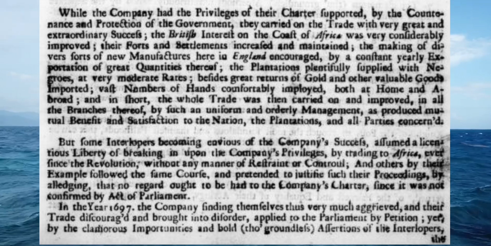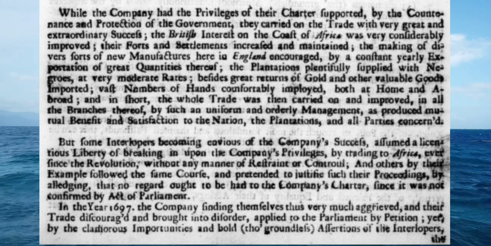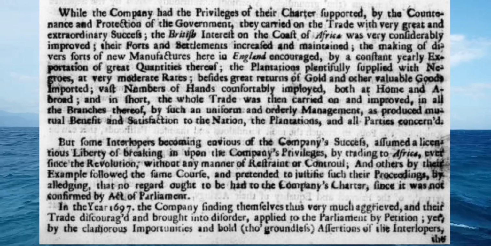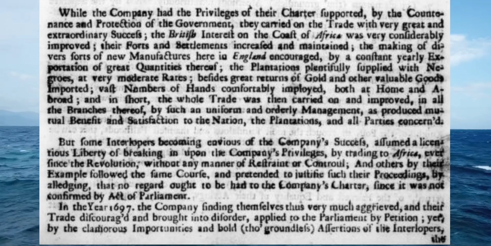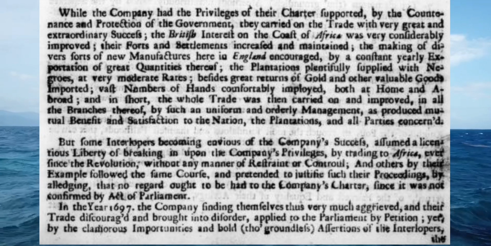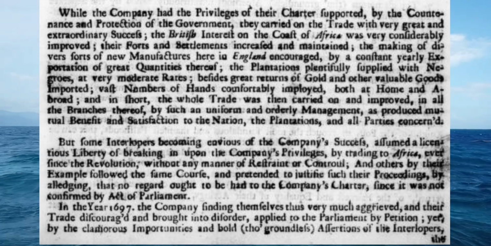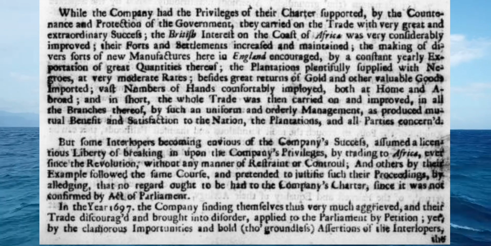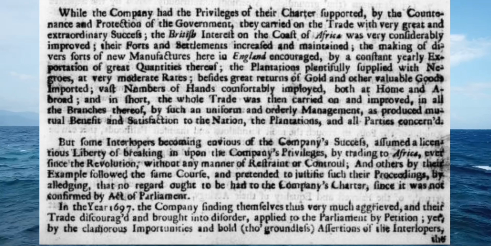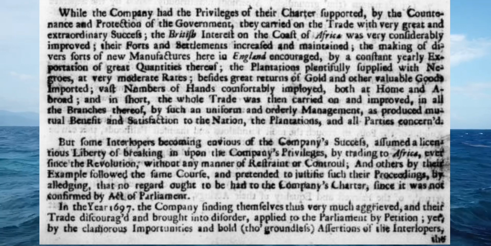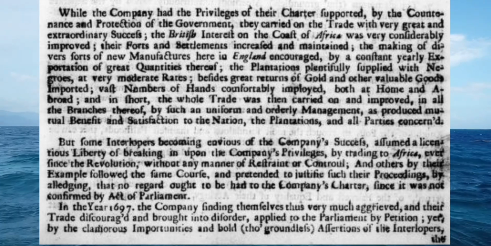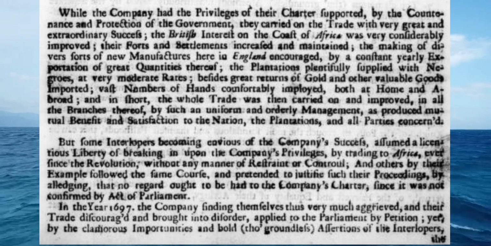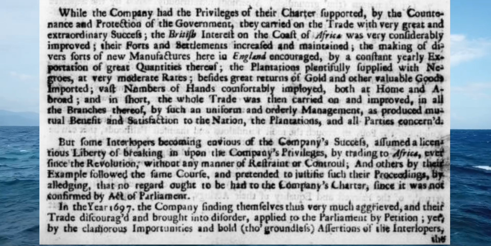Without any manner of refinement, counsel, and others by example following the same course, and pretended to justify their proceedings. Now, what happened in the revolution? We're going to find out that it's the Dutch. We're going to find out that they invaded and then they took over the Jacobite lands in Britain. We're going to read into that, but that's what the revolution is about.